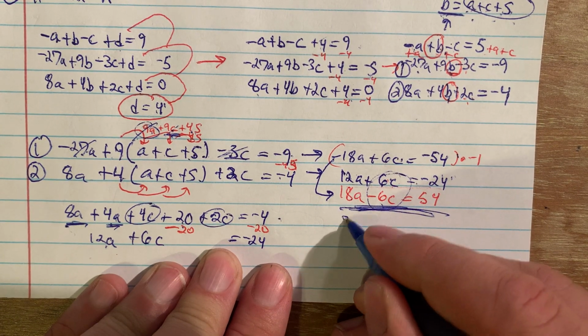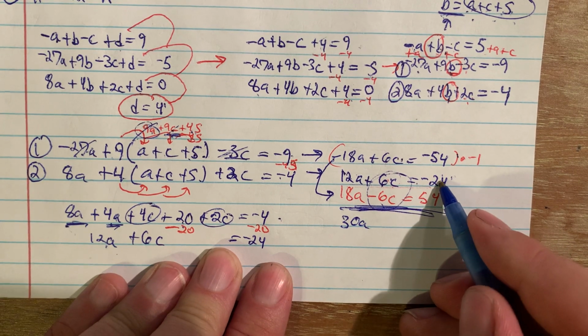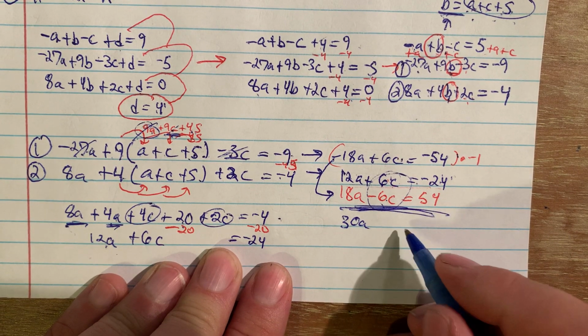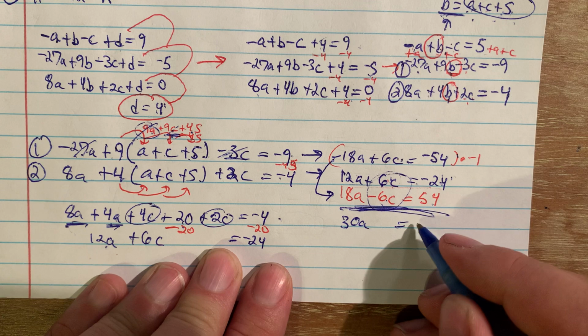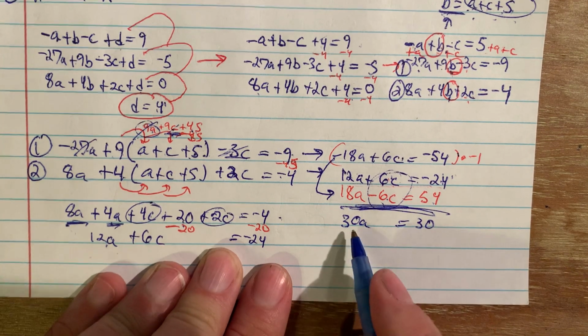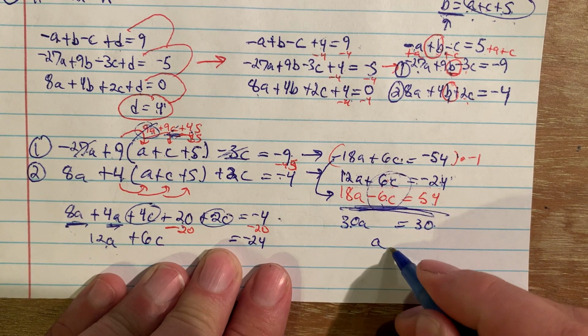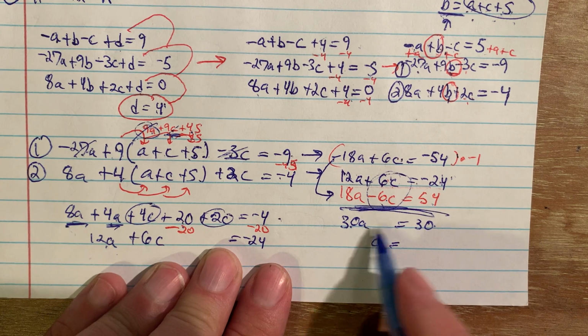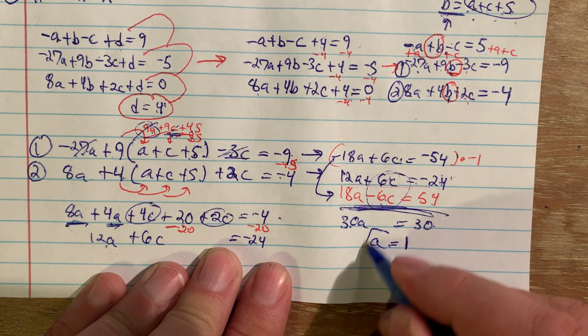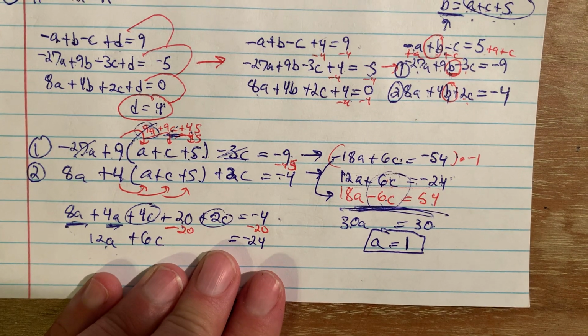12a plus 18a is 30a. 6c plus negative 6c is 0. Negative 24 plus 54 is 30. 30a equals 30, so we can divide by 30 on each side, or just look and say 30 times what equals 30? A is 1. So a is 1, that's part of the solution.